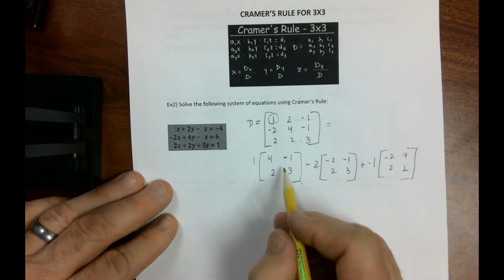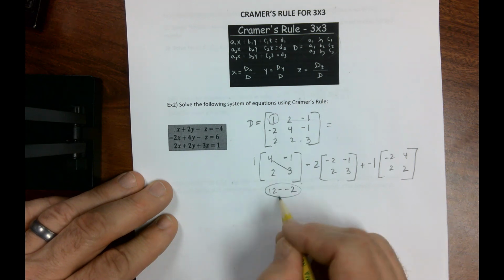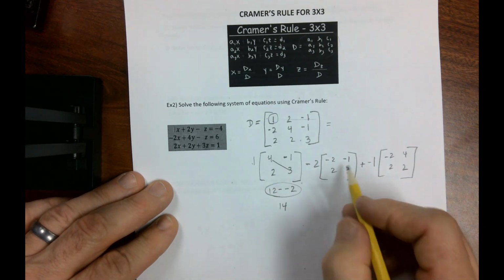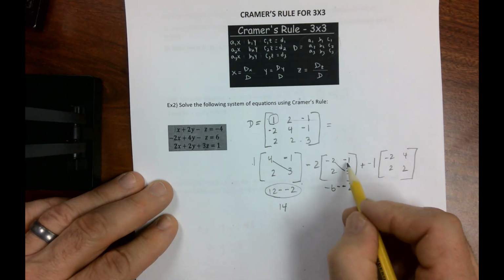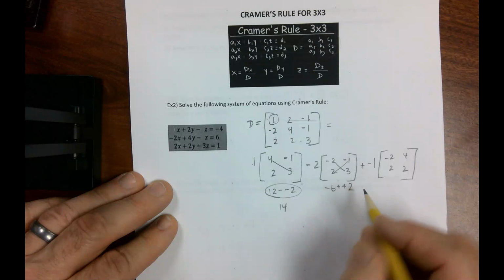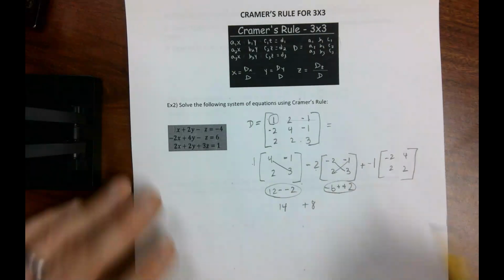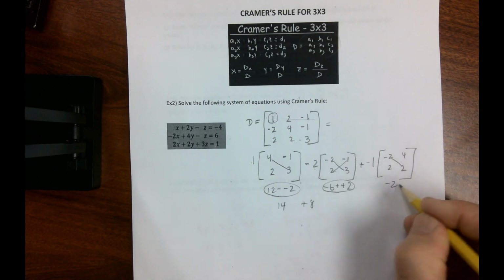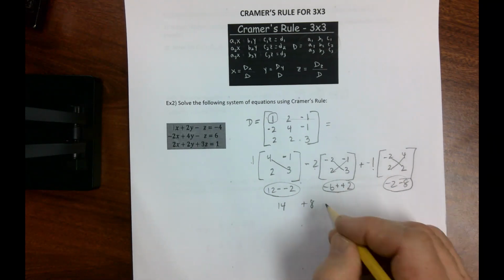And so now here we go. 12 minus a negative 2 is 14 times 1 is 14. This is negative 6 minus a negative 2, because we've got to multiply that way, which is plus, which is negative 4 times negative 2 is 8. This is negative 2 minus 8, which is negative 10. Negative 10 times negative 1 is 10.